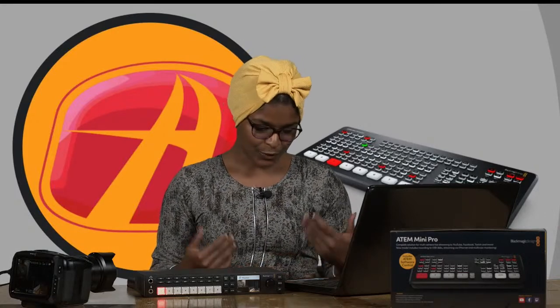So starting us off today, we're going to start with the Atem software control. This is software that you can download when you have any Atem unit, Atem Television Studio HD or the new Atem Mini Pro models. It works with all the models of the Atem switchers. So I'm going to take you through a few things on the Atem software control to start you off.